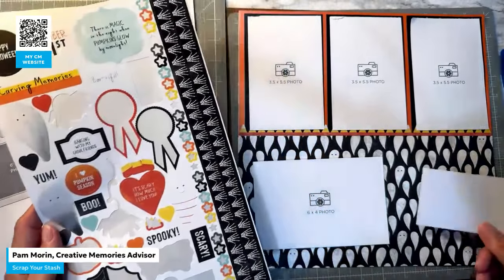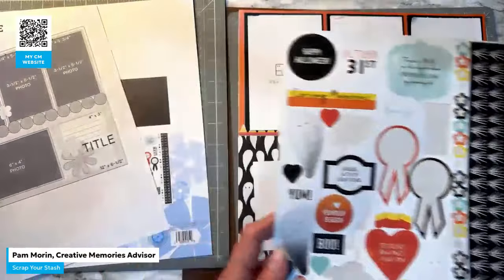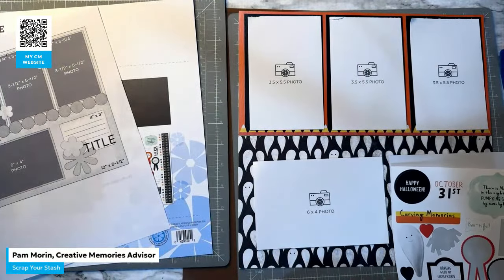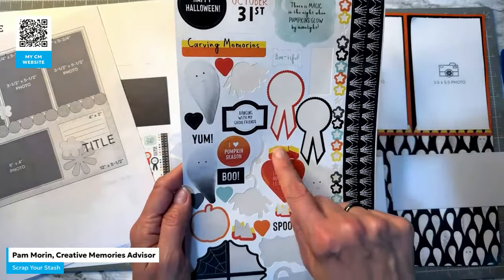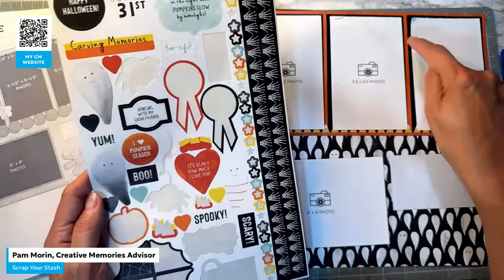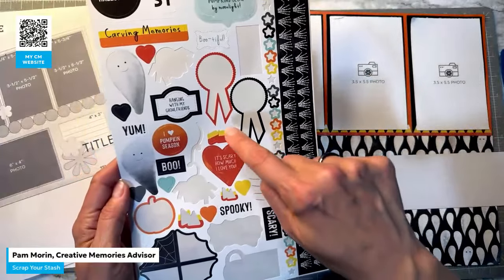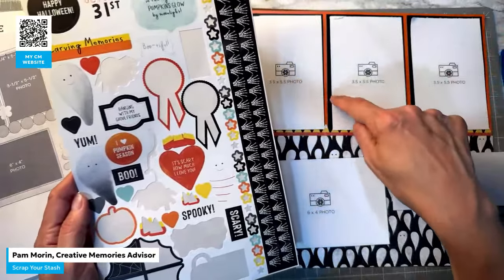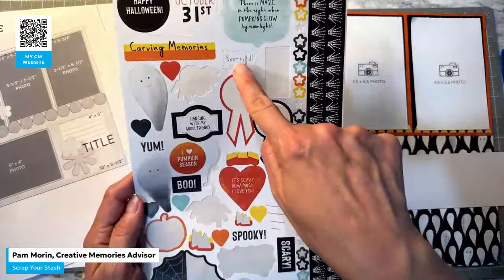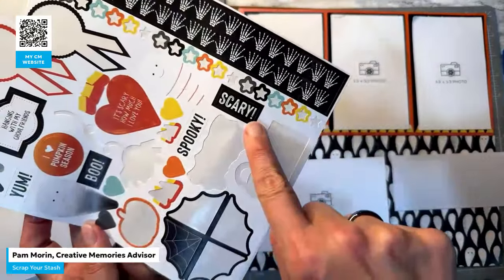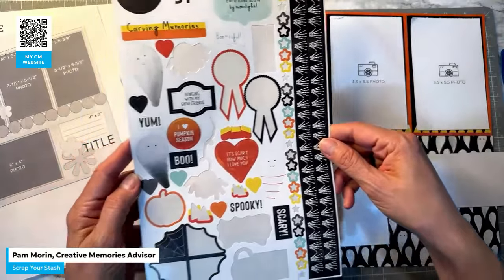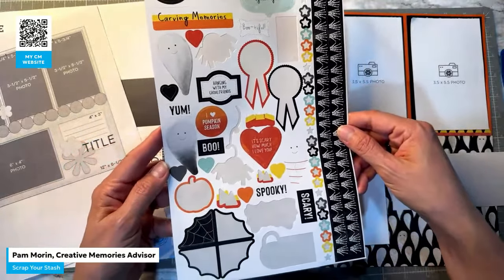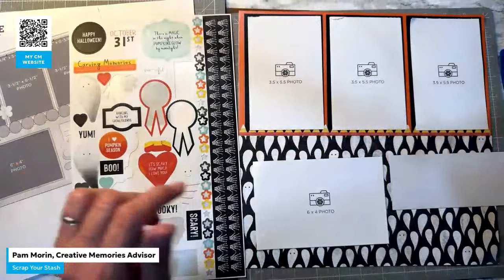That will look really cute. So if I do the journaling this way, then I can lay that Carving Memories this way. And then maybe there's something else here. There's the candy corns I can use. Let's see, there's one candy corn, and then I've got beautiful or scary over here that I can put in between the pictures. So I definitely have a lot of options that will look good on either one of the layouts.